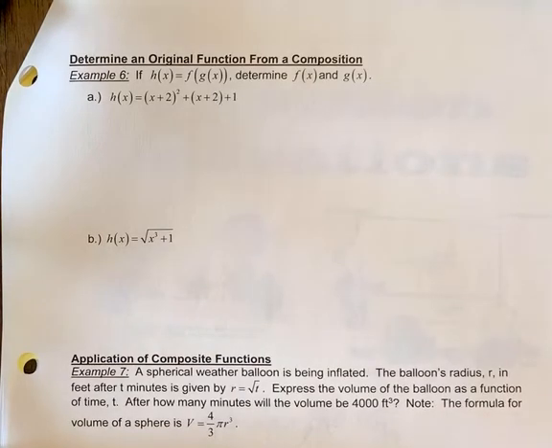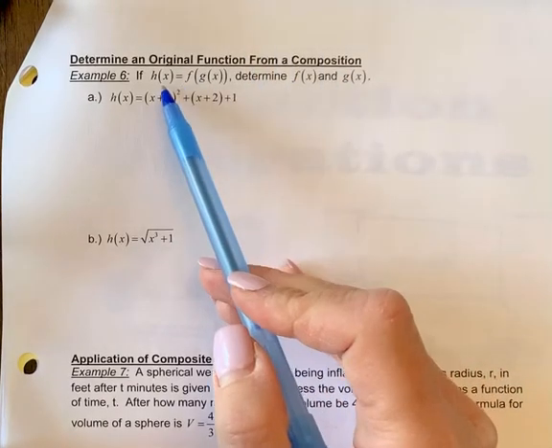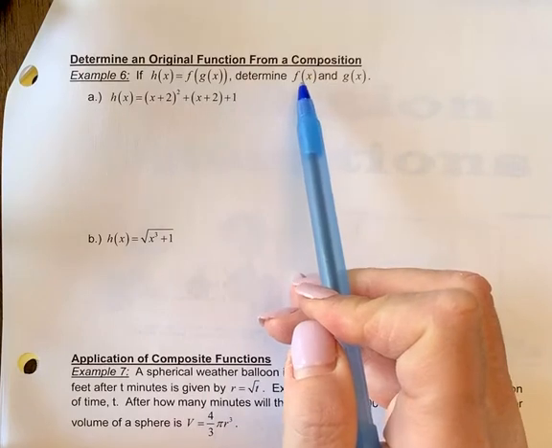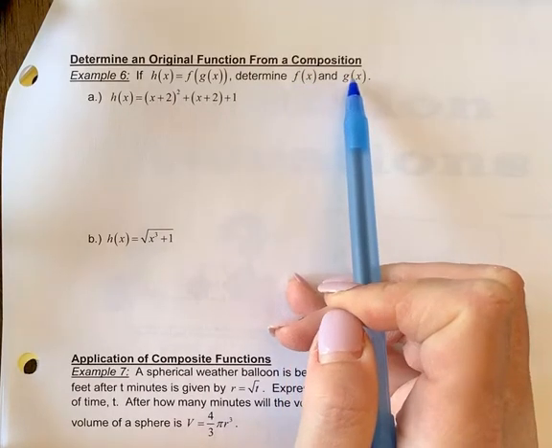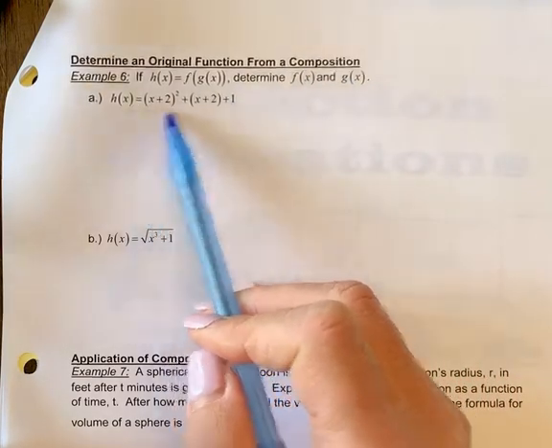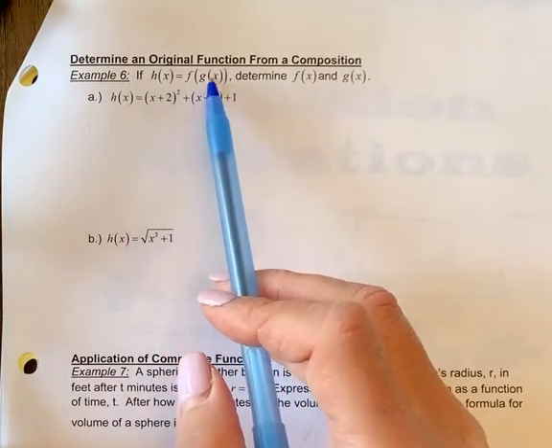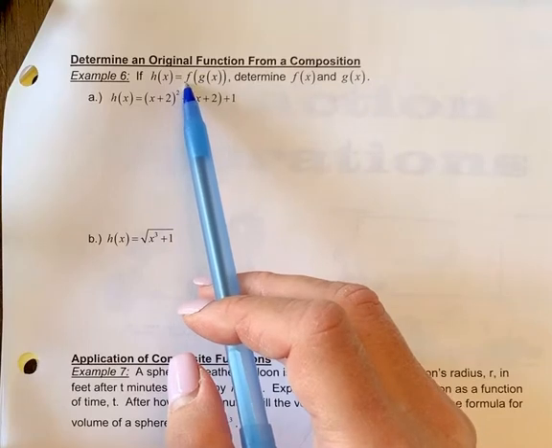Determine an original function from a composite function. So if h of x is the f of g of x graph, we want to know what f of x could be and what g of x could be. If we're given this h of x graph, this would have come from a g of x equation being substituted into an f of x equation.